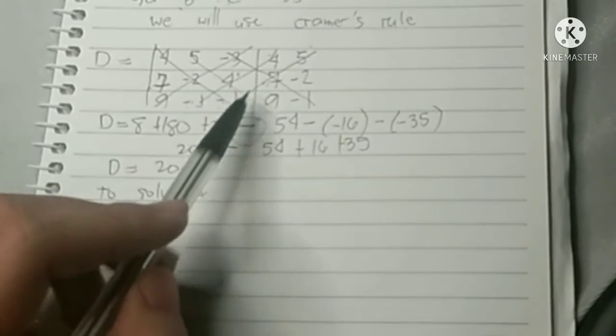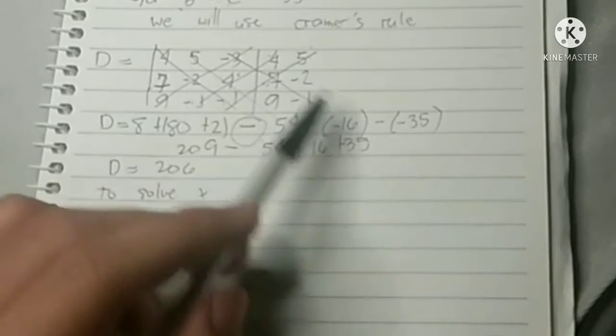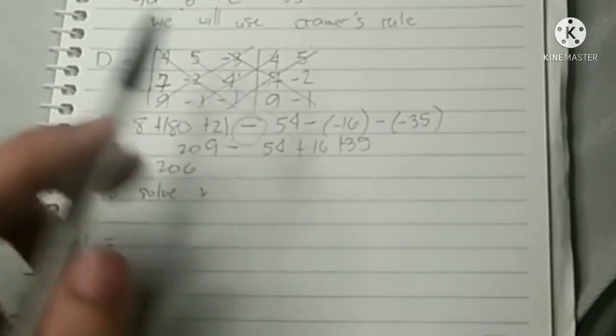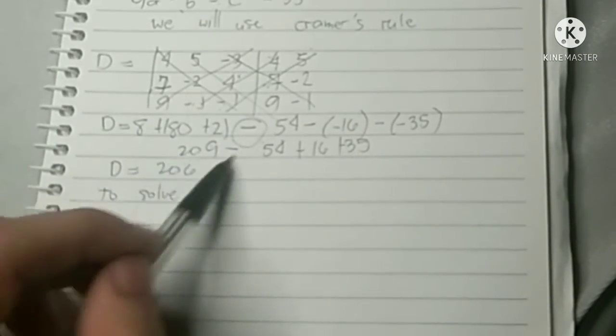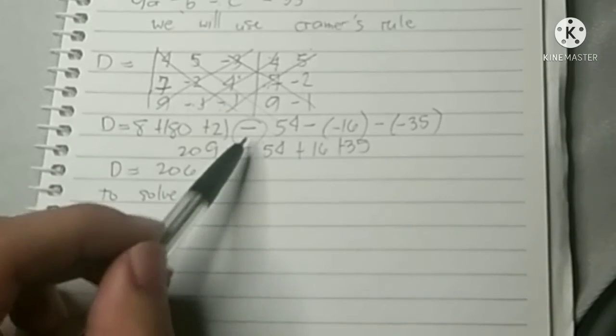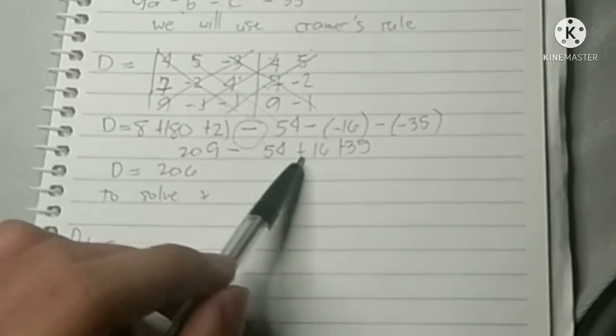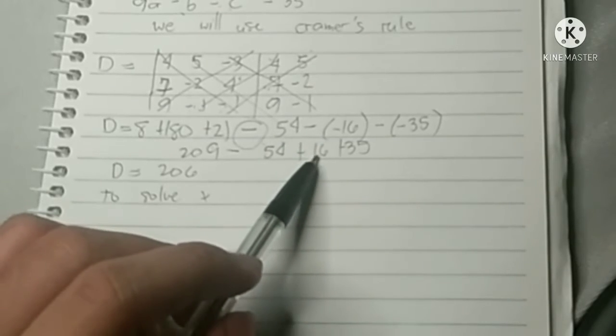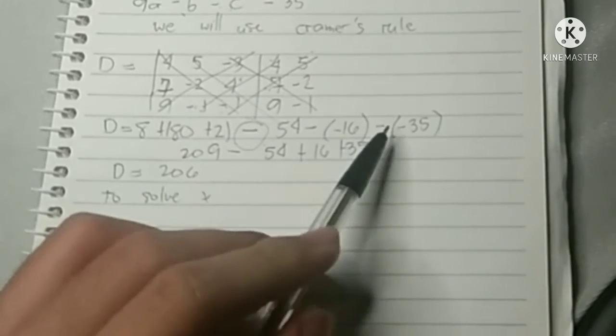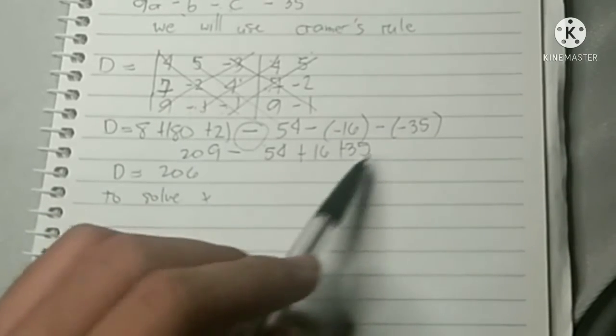So we can simplify it. So 8 plus 180 plus 21 is equal to 209, minus 54 plus, because negative times negative 16 is equal to positive 16, then negative times negative 35 is positive 35. So let's solve. So our D is equal to 206.